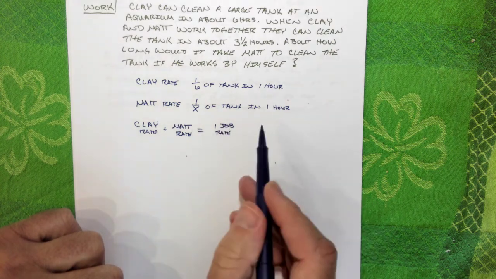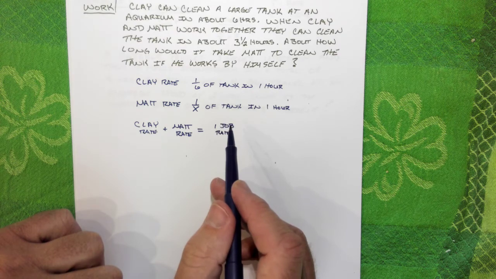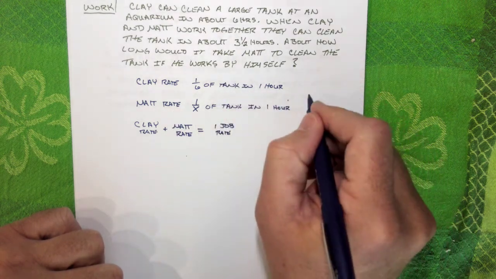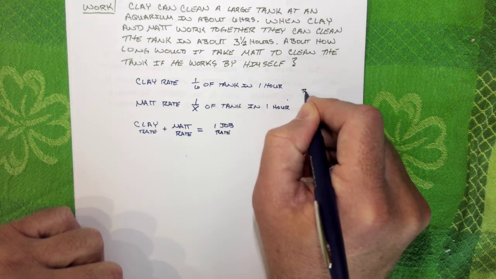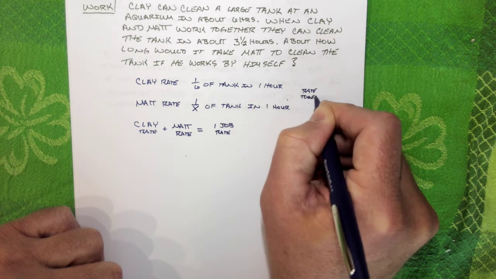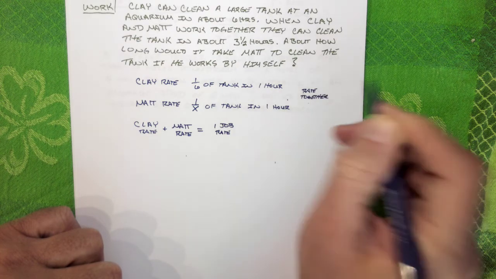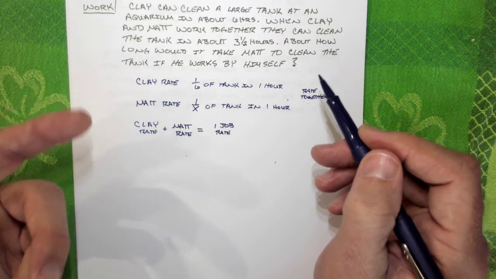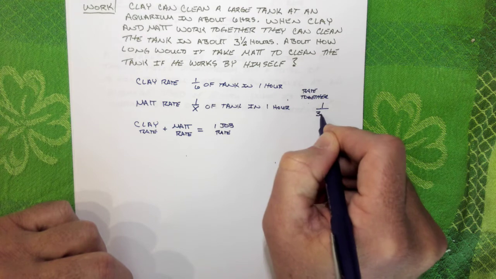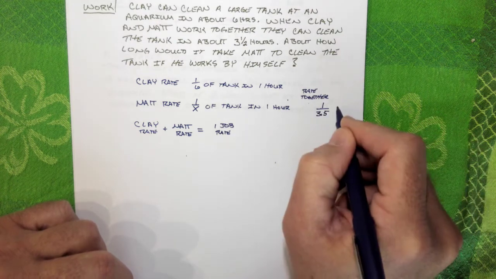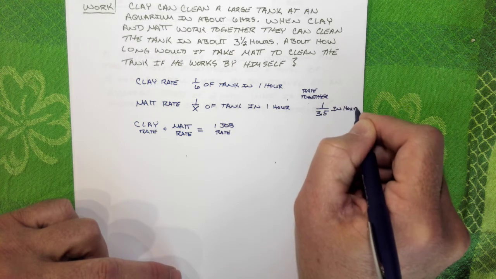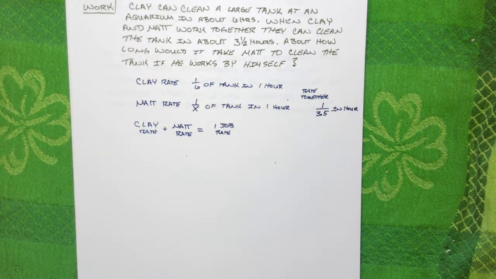So if I go back to the total job, they did it in 3.5 hours. So together, their rate, I'll put over here, is what? Together they can get one part of the job done in our situation.